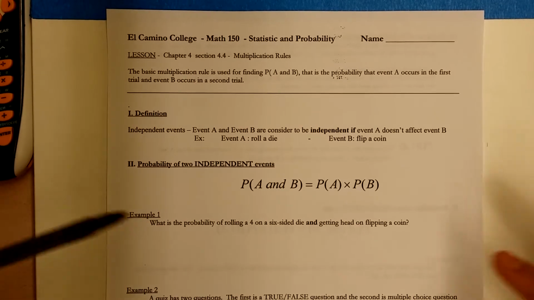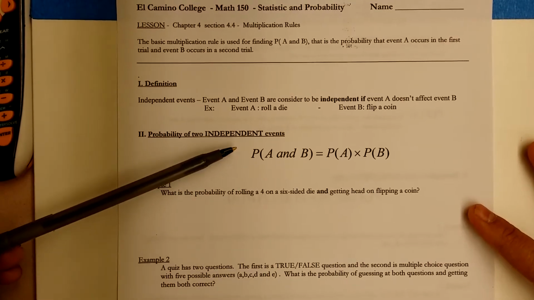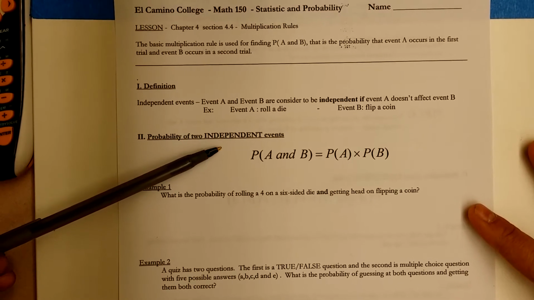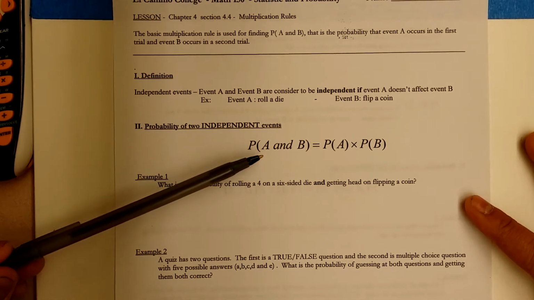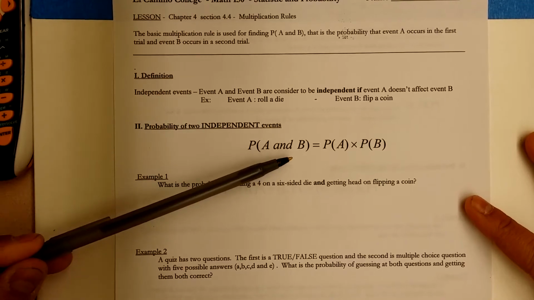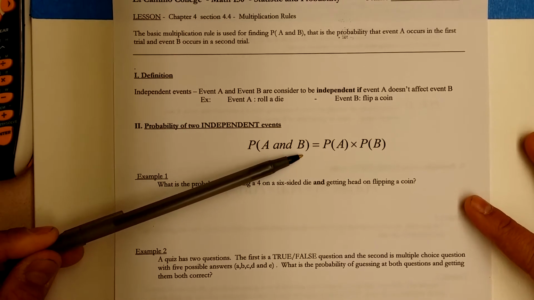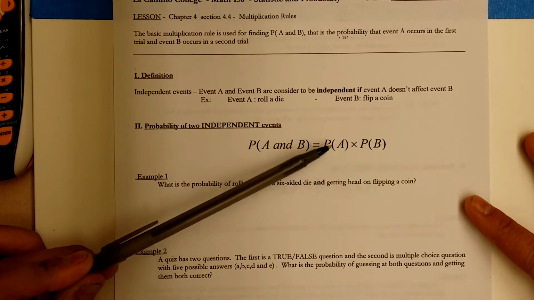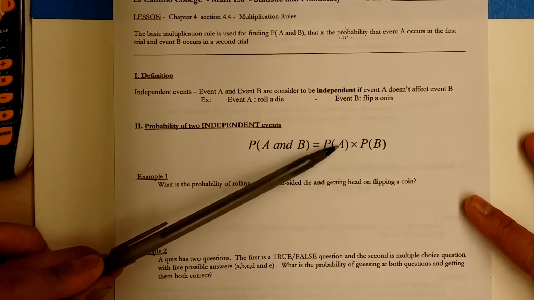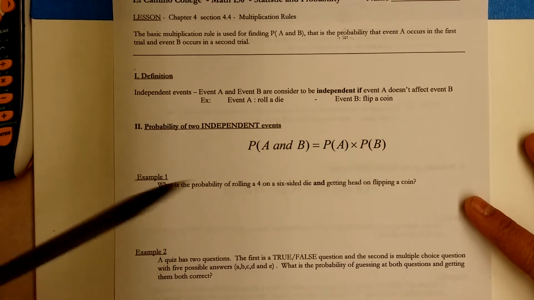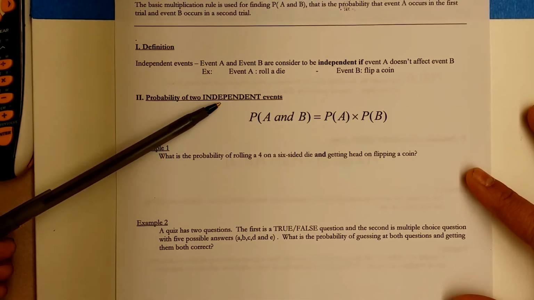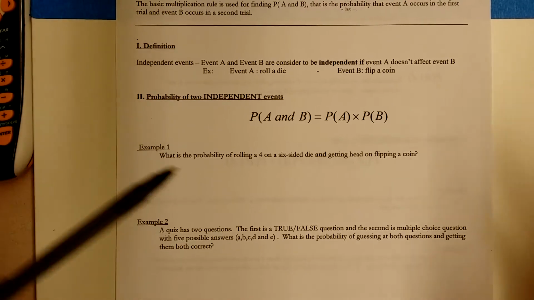If you are able to determine that two events are independent, then we may find the probability of event A happening and event B happening by taking the probability of each and then multiplying them together. Let's do a few examples of these types of two independent events.